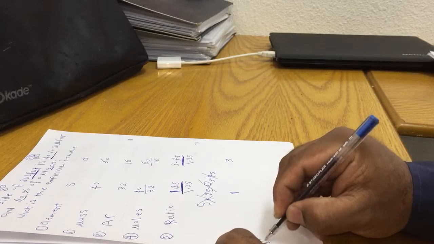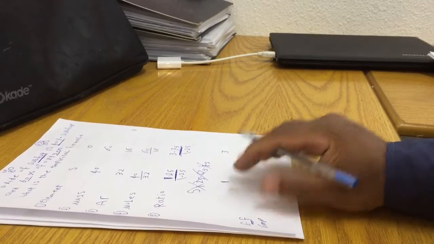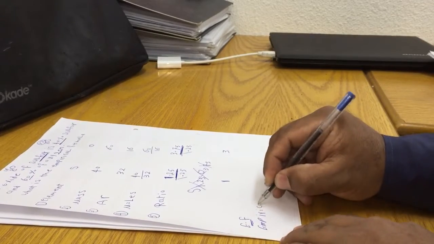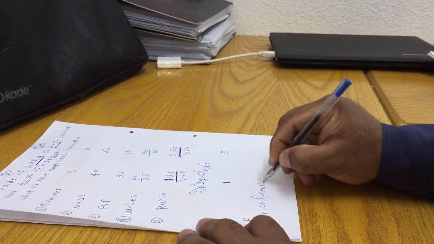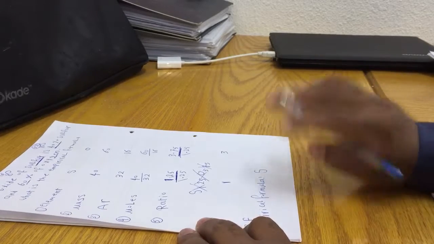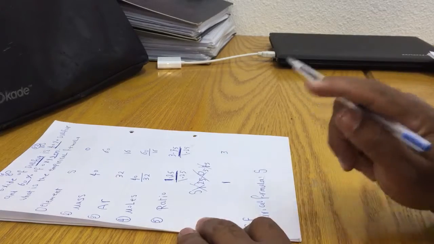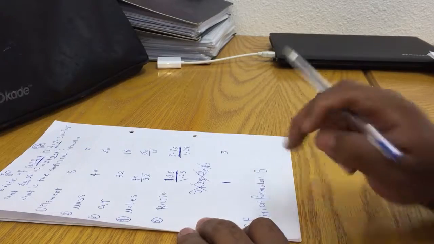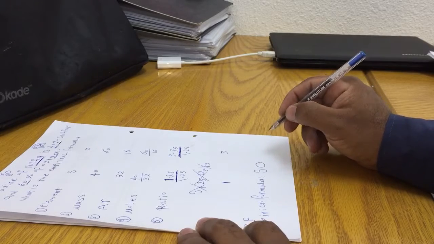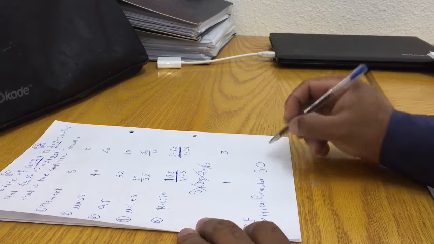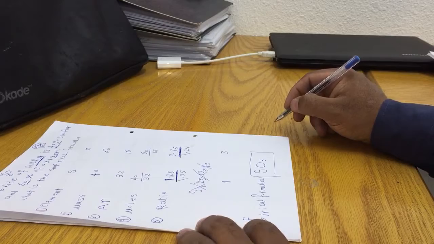So finally I will write the empirical formula, EF, is S alone. Why S? Because finally the ratio of S is 1. S alone means 1, one atom of sulfur, and three atoms of oxygen. So SO3 is the empirical formula of this oxide.